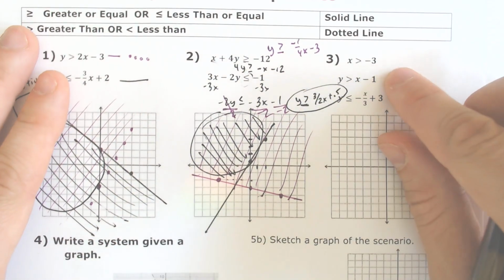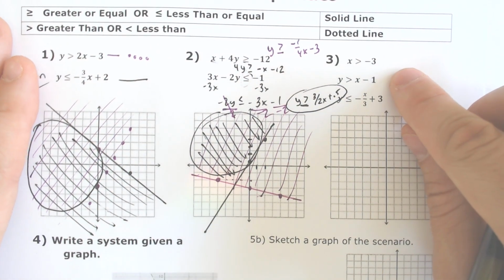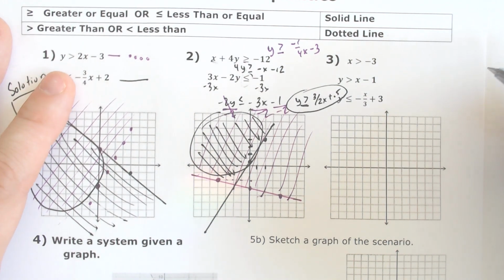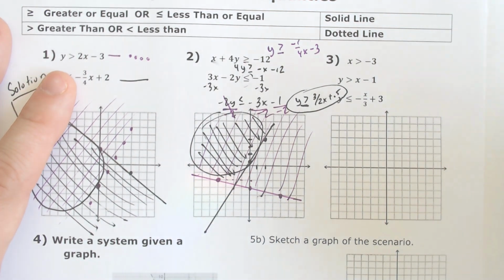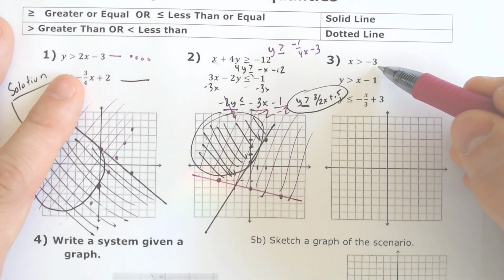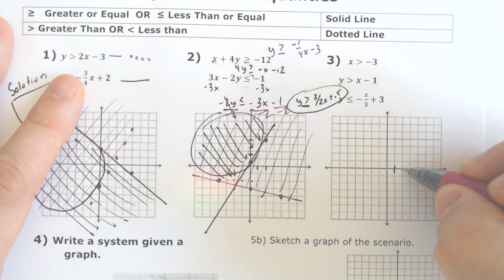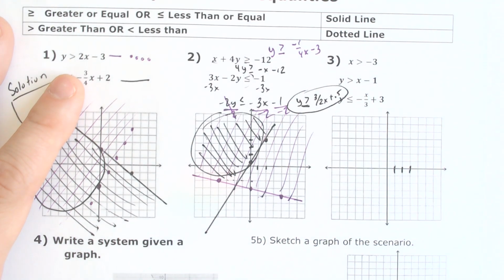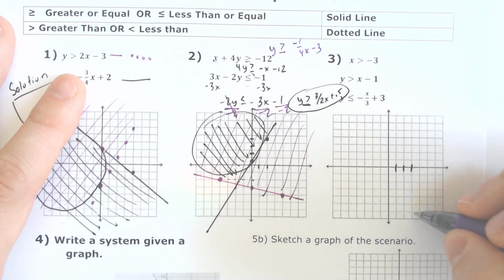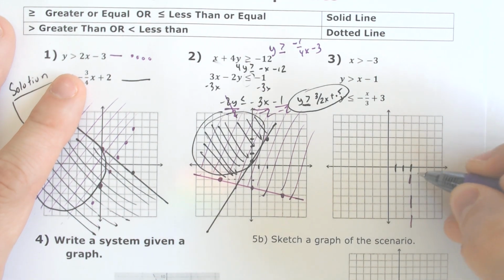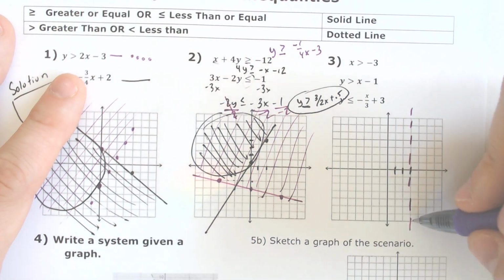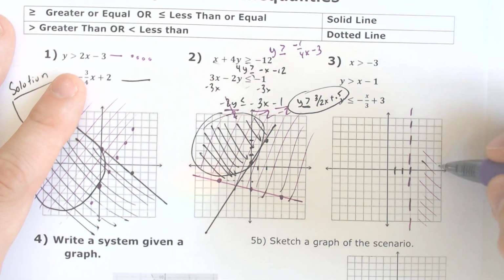All right. We have our last generic example, but this time it has 3 equations. So when it has 3 equations, first off, you're going to need to find the overlap of all 3, if it exists. Not all the time it will. So x is greater than negative 3. You find the vertical line at negative 3, and in this case, it is greater than, not equal to, so it is going to be a dashed or dotted line. And it needs to be to the right of the negative 3.